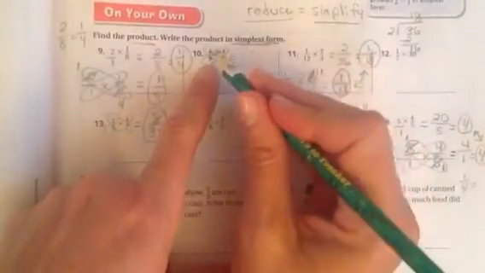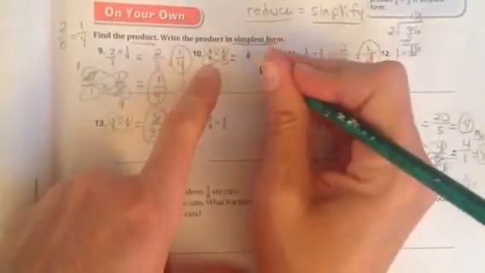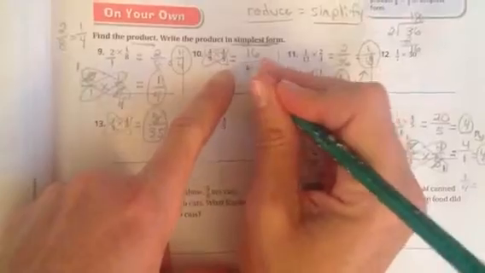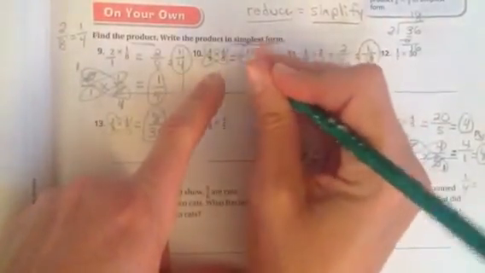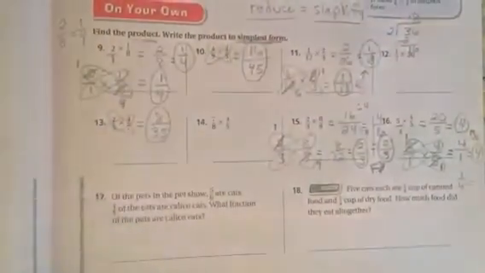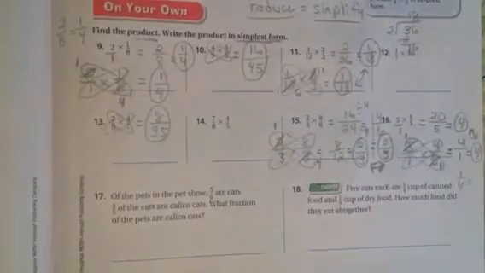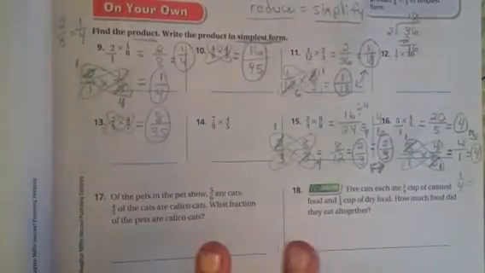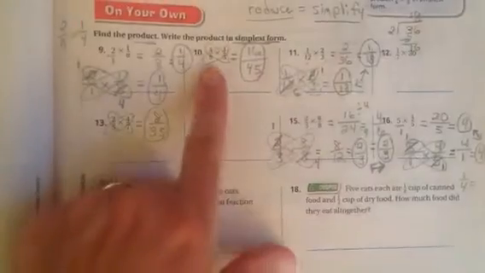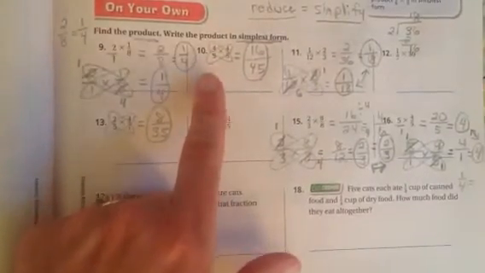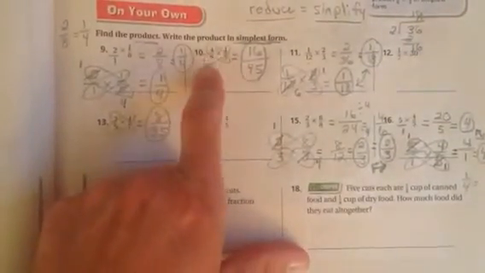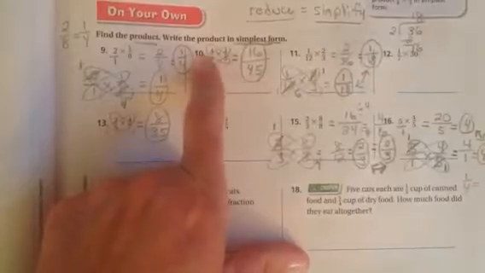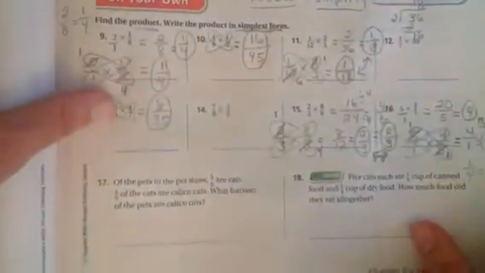Okay, so again, we're just going to multiply the way that we usually do straight across. Okay, 16/45, and that is already in simplest form. Okay, so you have to be careful and really look at the numbers and think, are they divisible by the same factor? Okay, can we cross-simplify to start? Because, like I said, sometimes you can't.